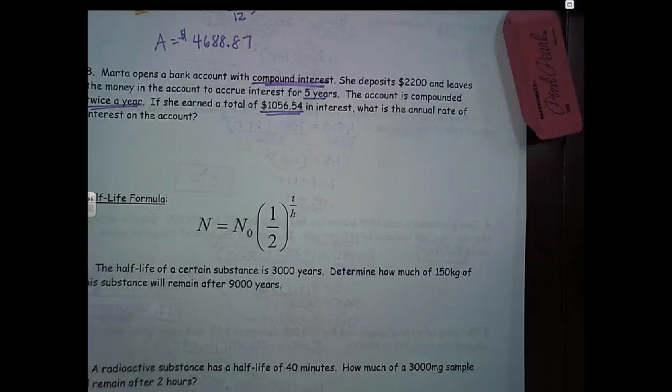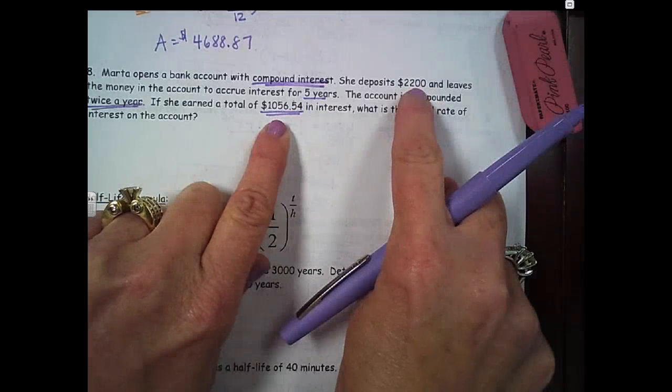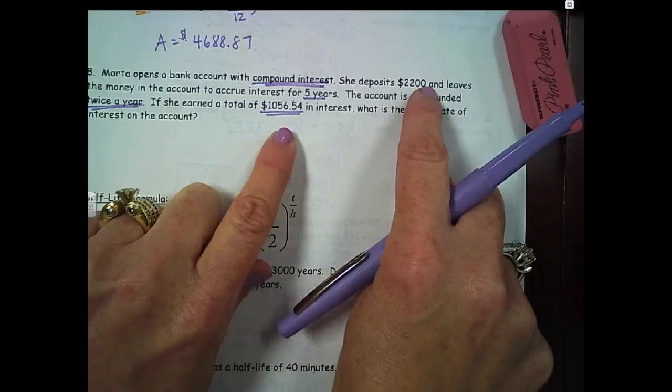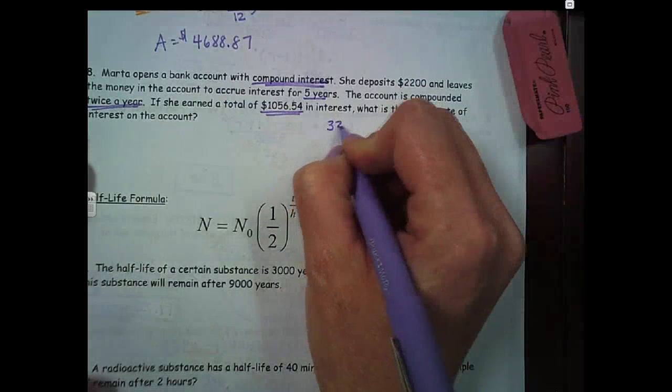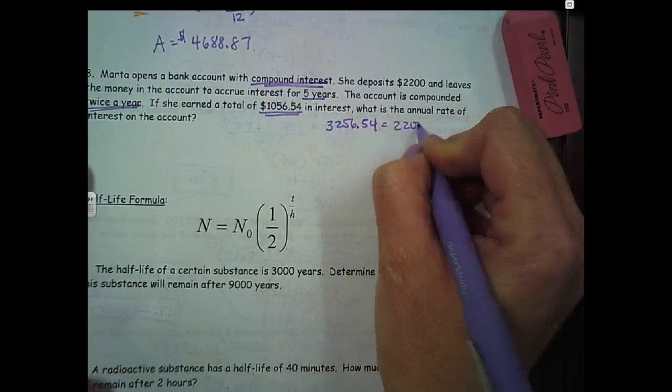Now guys, do I know the new value? They didn't come out and shout it, but do we know it? Yeah, we have to add the two together, don't we? She earned this much in 5 years, and she started with this. So to find the current value, you have to add those two together. So that's going to be $3,256.54.